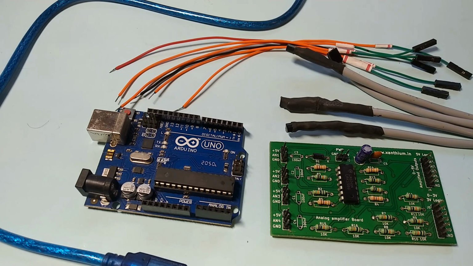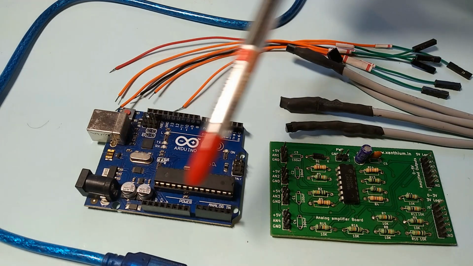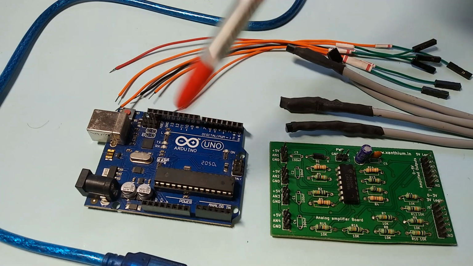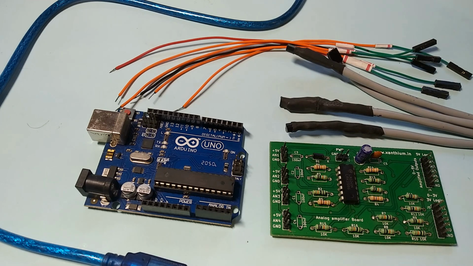Those signals will be given to the Arduino UNO here, and the Arduino's ADC will convert the analog signal to the digital signal, and the digital signal will be transmitted to the PC using the USB port of the Arduino. A Python program that will be running on the PC side will take those digital values and will log into a text file.